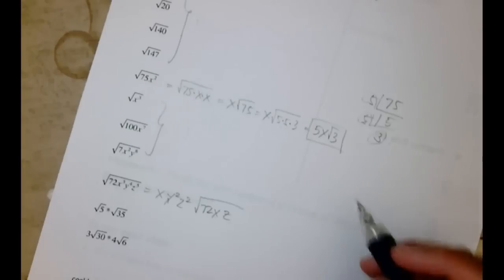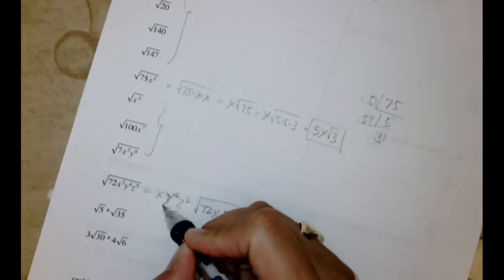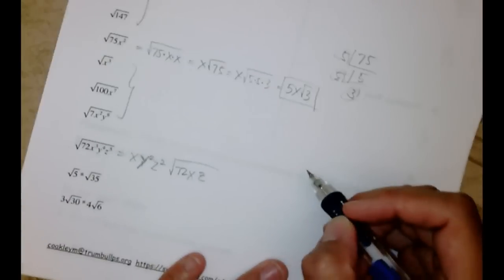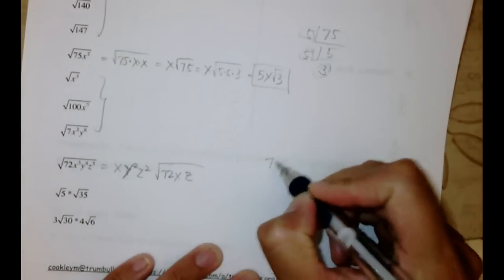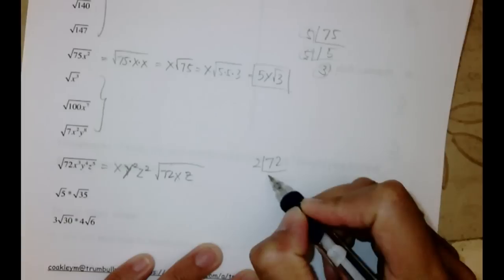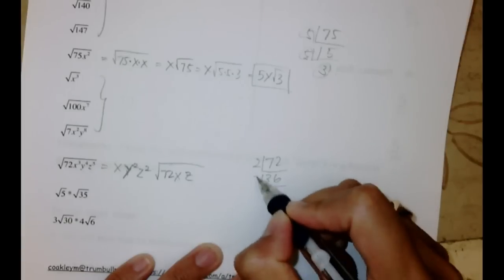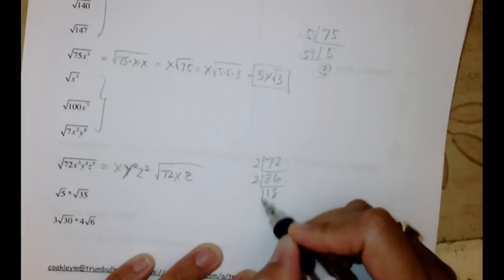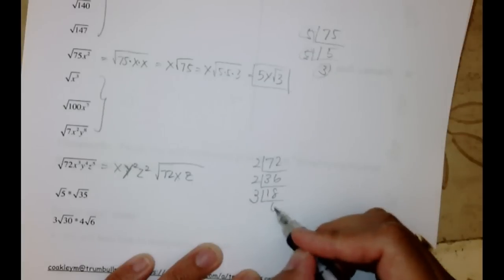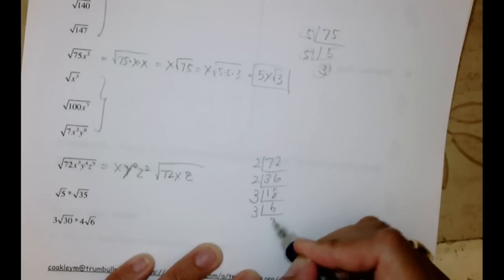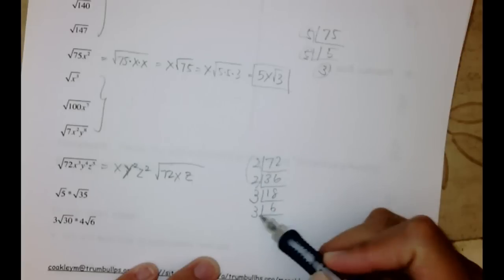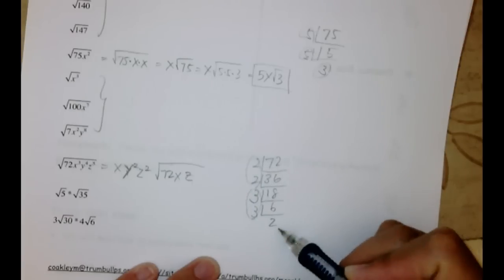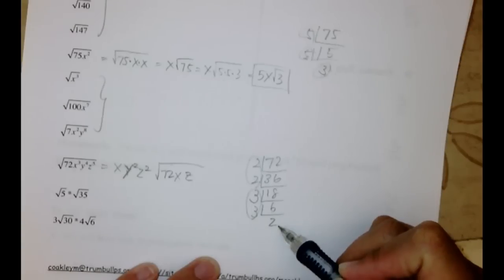Now let's look at 72. All right, so prime factor 72: 2 and 36, 2 and 18, 3 and 6, 3 and 2. So 2 is going to come out, and 3 is going to come out, and 2 is left inside.